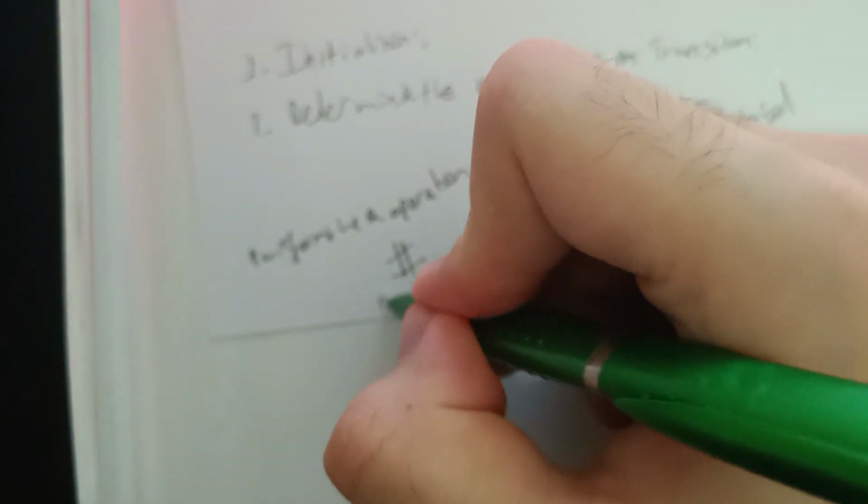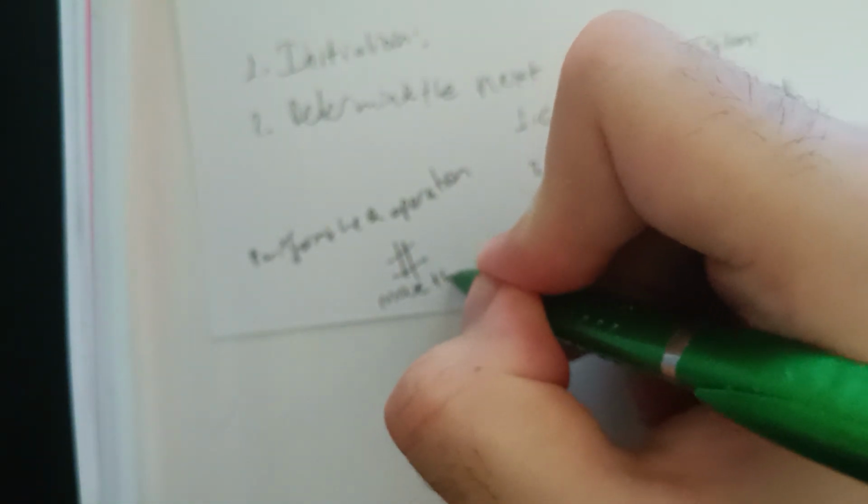Okay, then we move the input head. If the deterministic queue transition calls for advancing the input head, the Turing machine, let's call it TM, moves the input tape head one cell to the right.